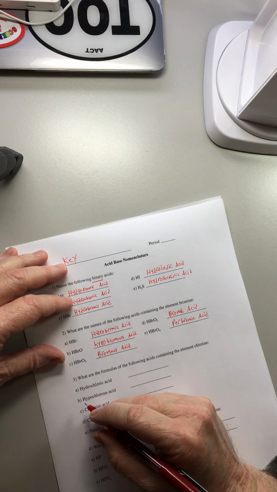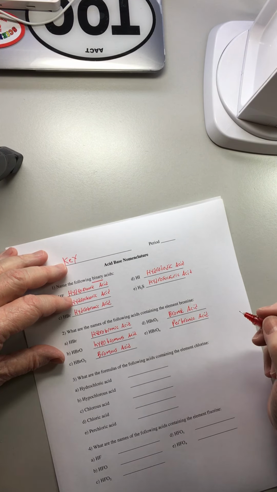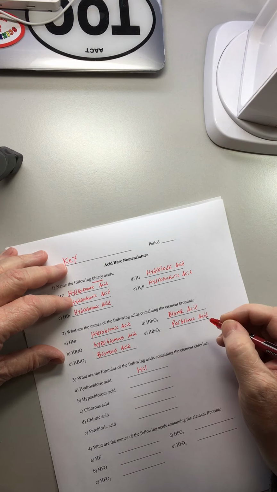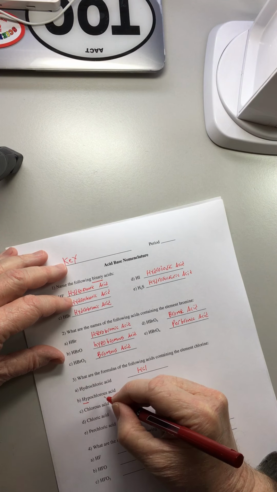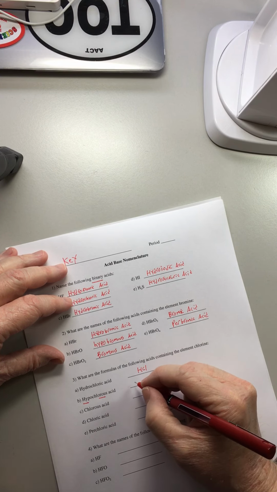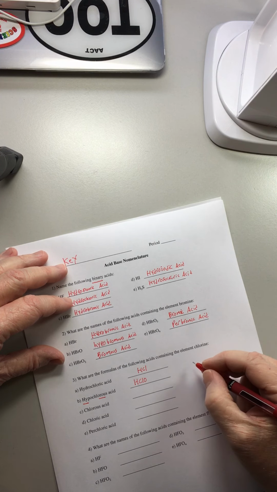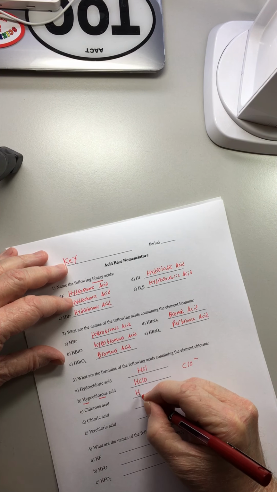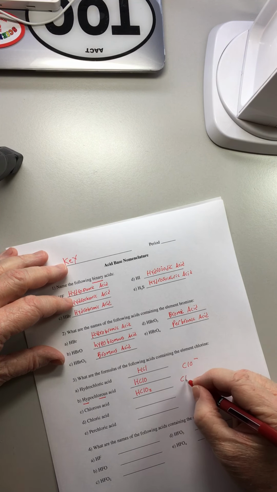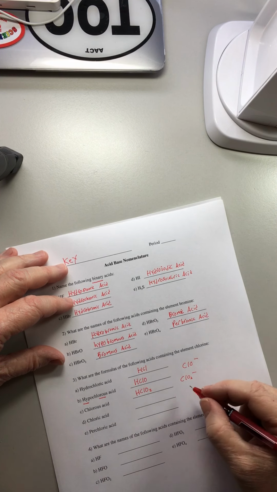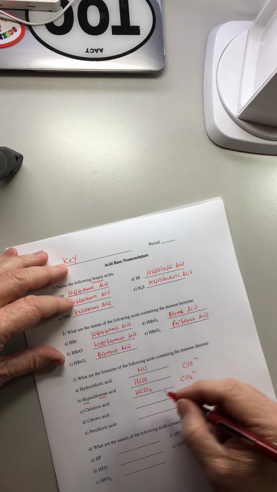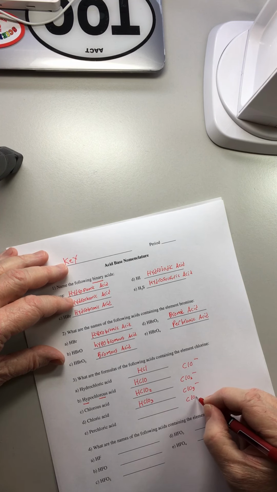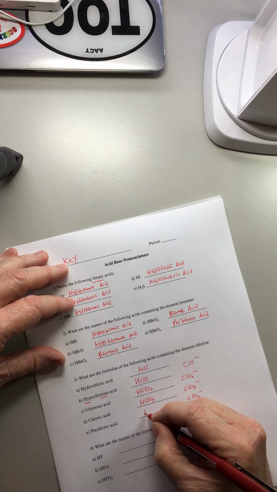We're going to do it again. So here are some names. Let's find the formulas. Hydrochloric, we know to be HCl. Hypo and chlorous means that comes from the hypochlorite ion. Hypochlorite ion is ClO minus, so we get HClO. Chlorous comes from the chlorite ion. Chloric comes from the chlorate ion. And perchloric comes from the perchlorate ion.